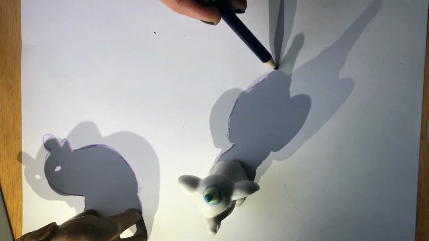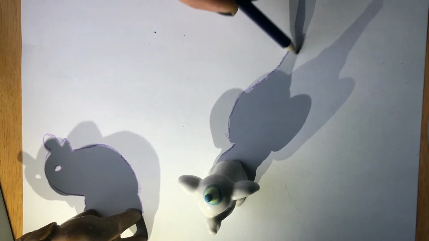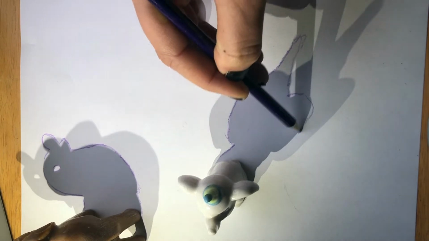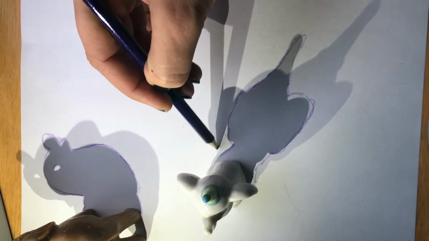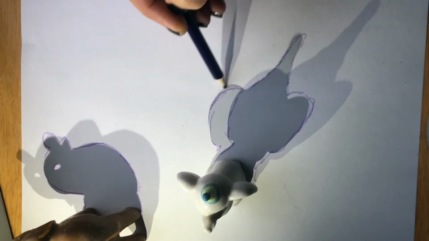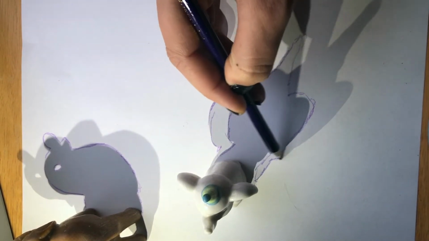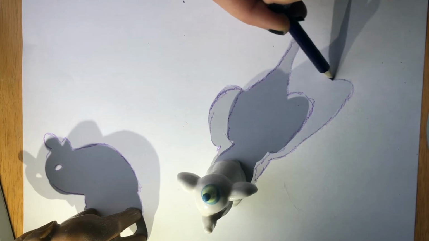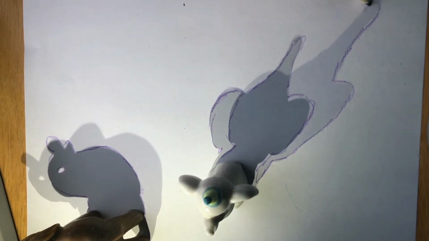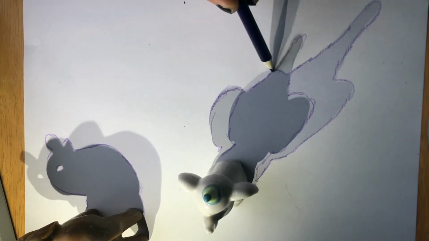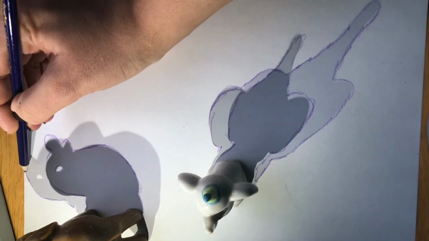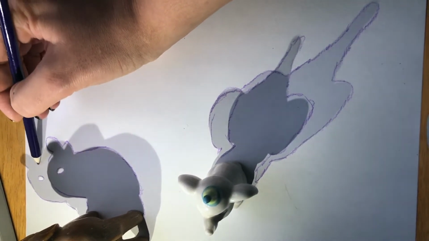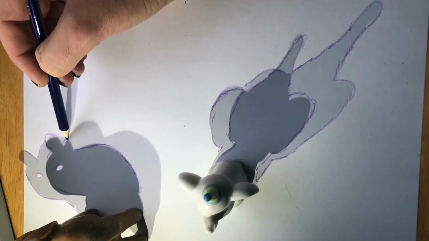And you can even decide if you want to do your cast shadow as well. That could be interesting. I'm going to do the cast shadow on this one because I like that big ear over here. I don't want to miss that. And this is another example of how you can create your own coloring page. Just that easy, using a light bulb and some figurines in your house.